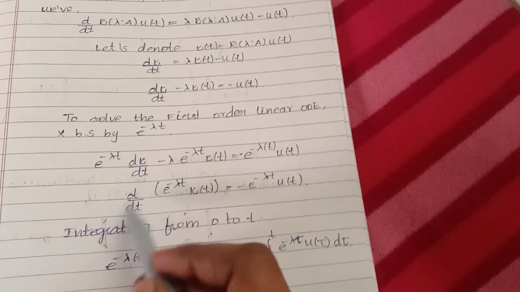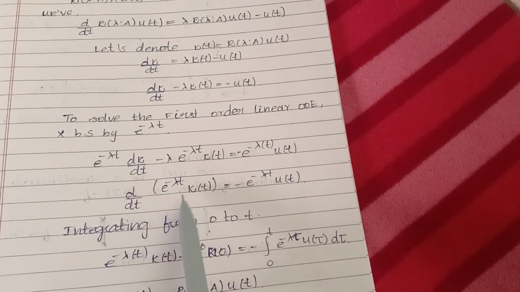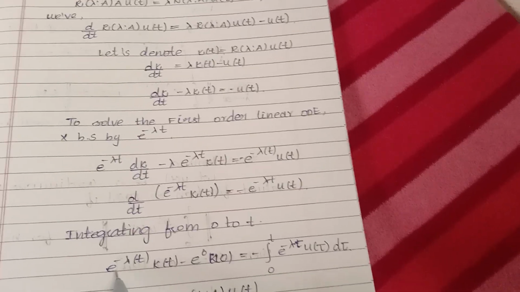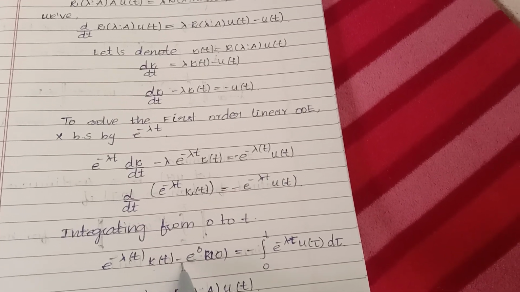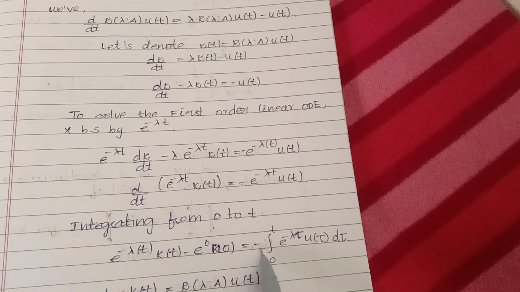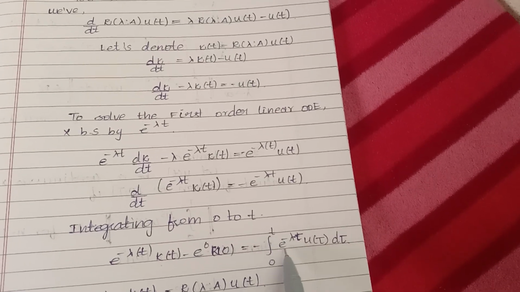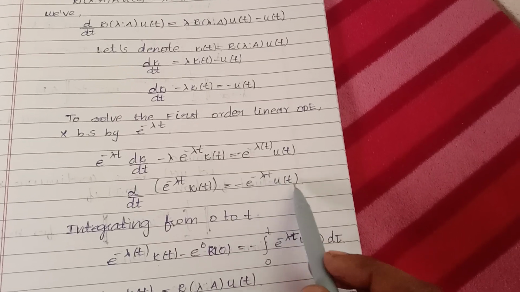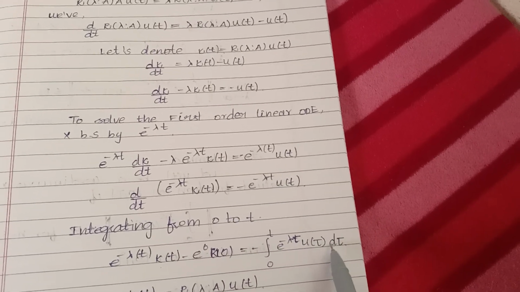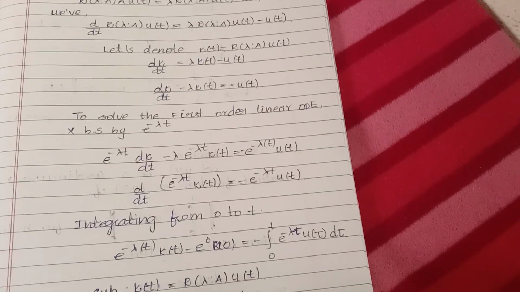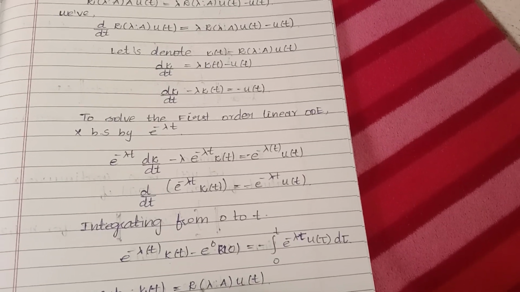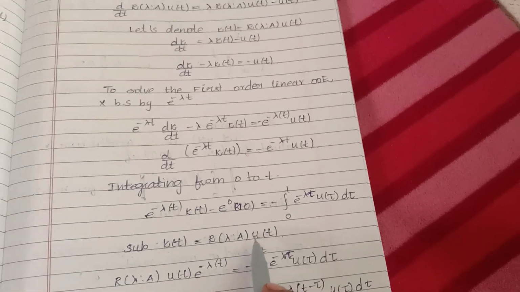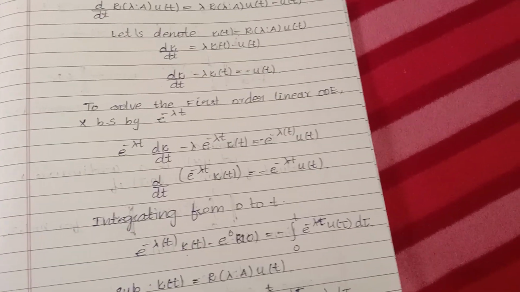If we integrate, integration and differentiation cancel, and we substitute the upper limit minus the lower limit: e^(−λt)k(t) − e^0 k(0) = −∫ from 0 to t of e^(−λτ)u(τ)dτ. When we integrate, the variable is changed to a dummy variable, which is τ here. Then we know that k(t) = R(λ, A)u(t), which for simplification we took as k(t).